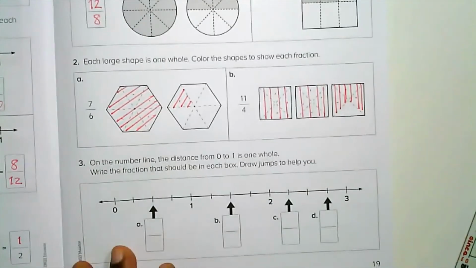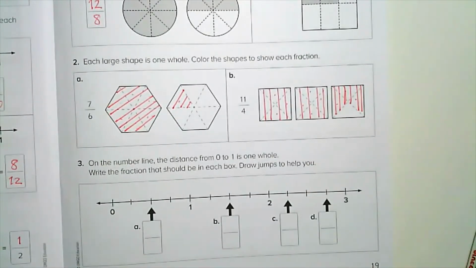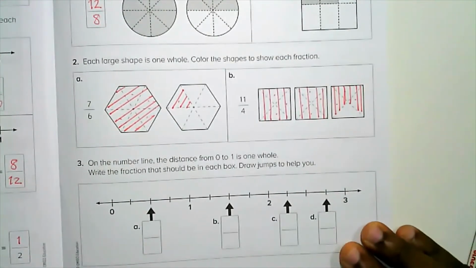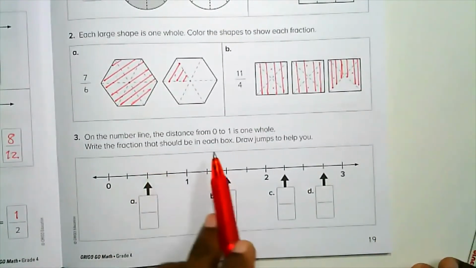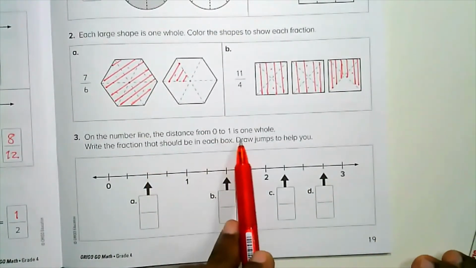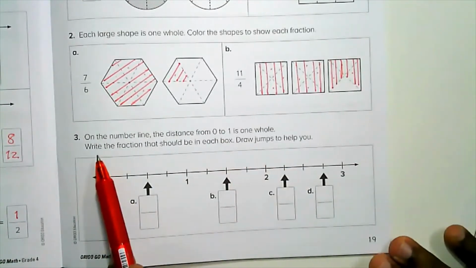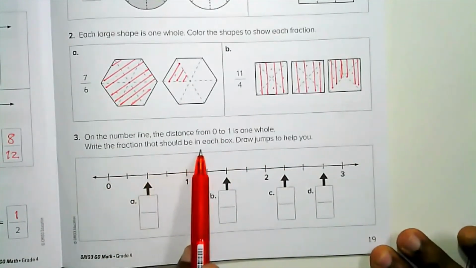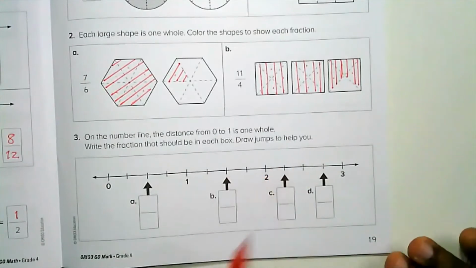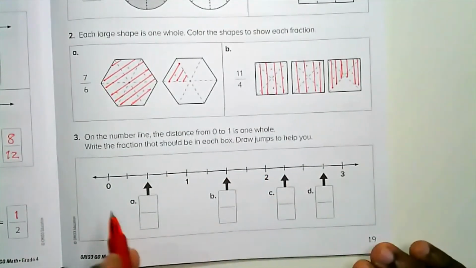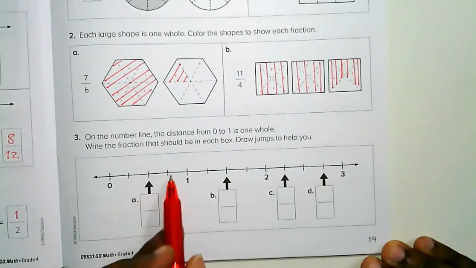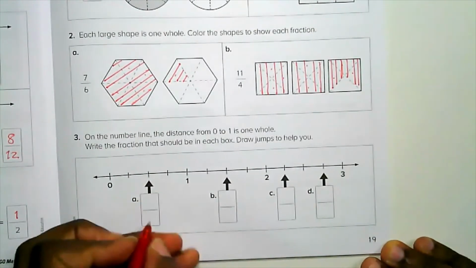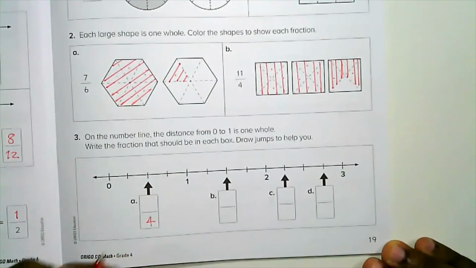Now number 3. On the number line, the distance from 0 to 1 is 1 whole. Write the fraction that should be in each box. Draw jumps to help you. So we say 1 is split into 1, 2, 3, 4. So the denominator will be 4.